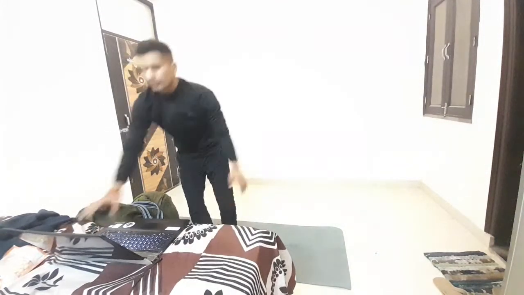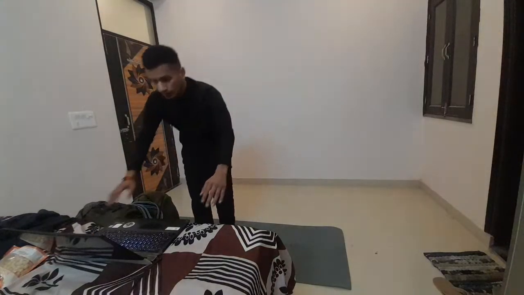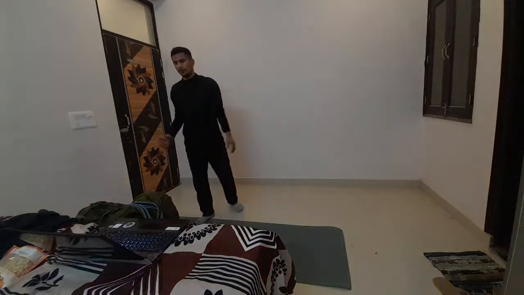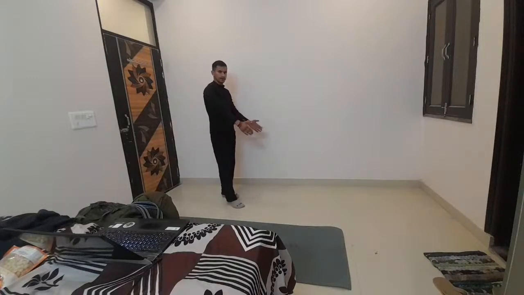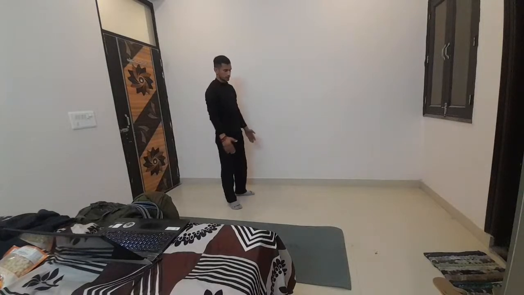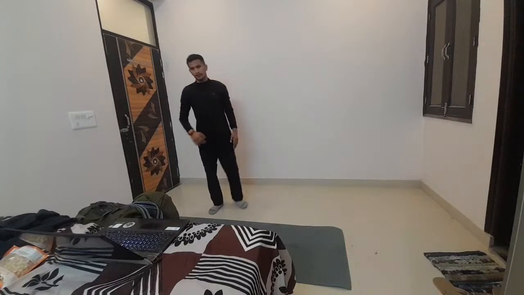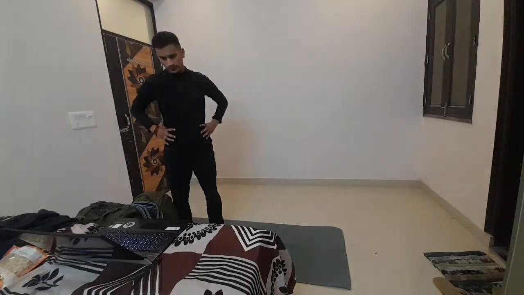Just to keep my body straight, I'm looking behind, but still my head is a little bit ahead of my hands. So to compensate that, I'm also bringing my body, my legs, my feet ahead. So I need to correct that thing.